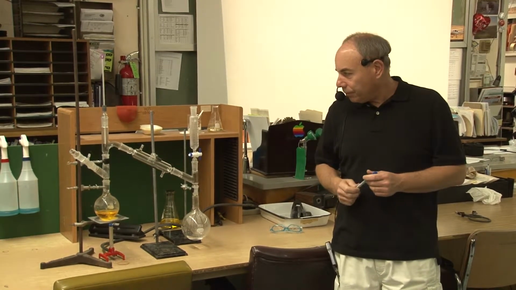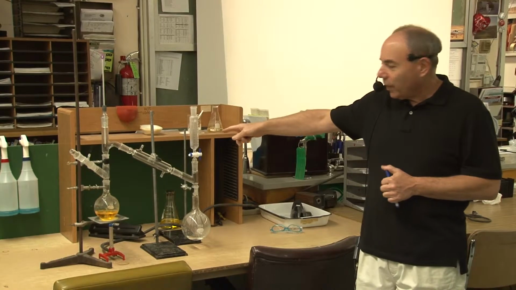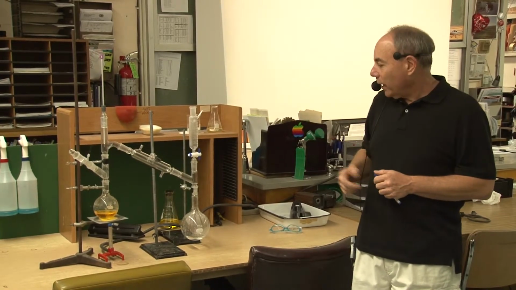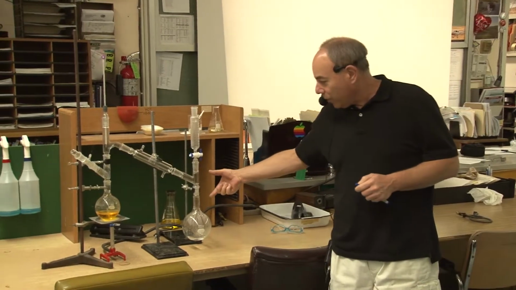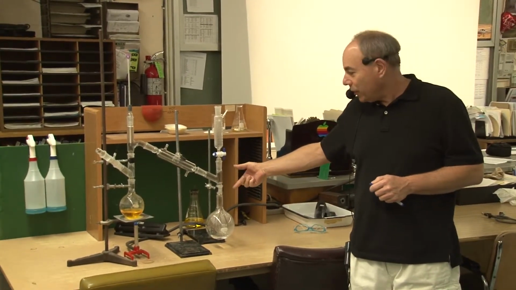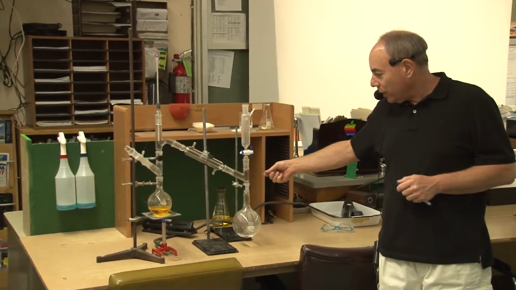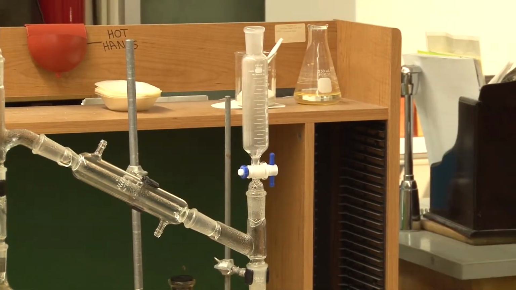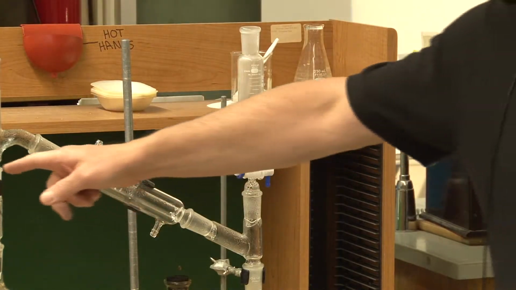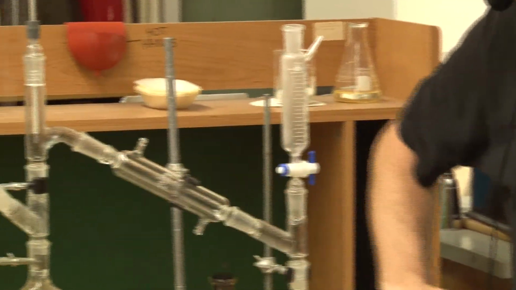Okay, yes, Isaac. What function does that apparatus on top of the receiving flask have? This right here? Okay. Well, like I said, I had another tube that I should have inserted in between. I didn't have enough space, which is basically a vent tube. So you have to vent the system. At some point it's venting right there. Do you see it? Yeah.